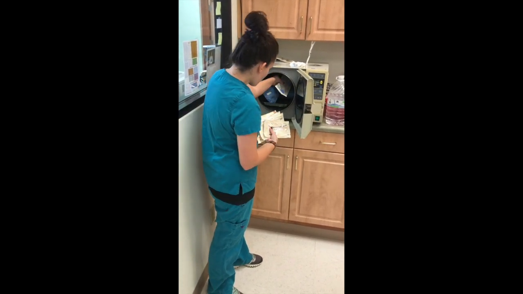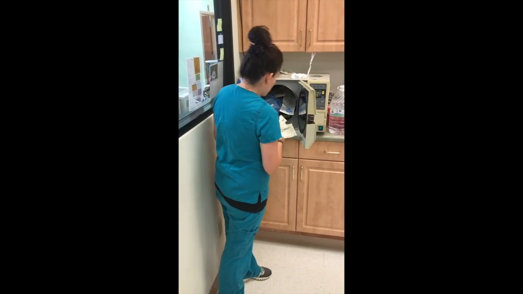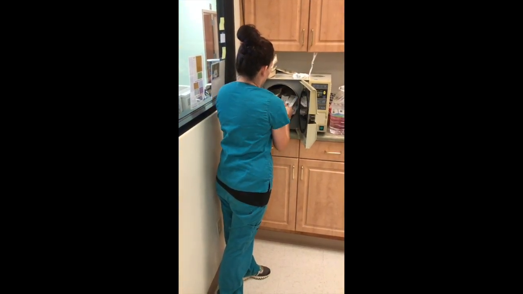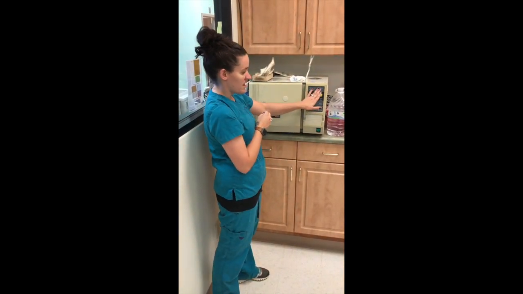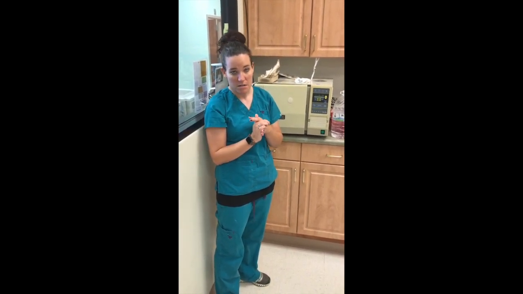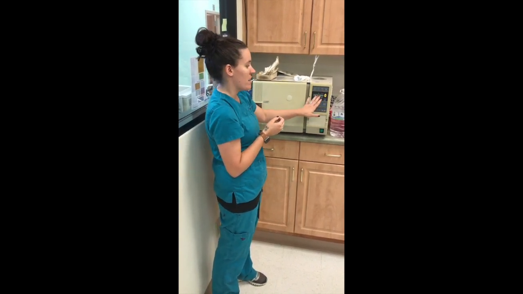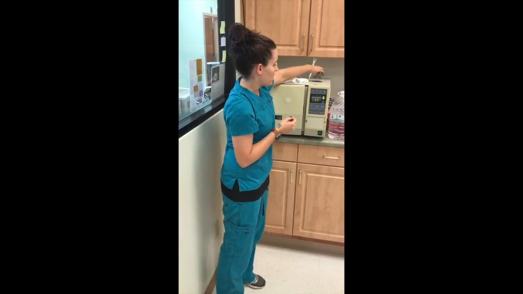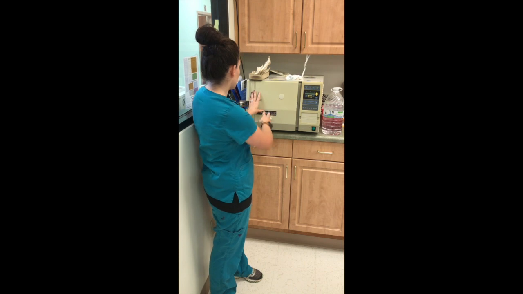And then after we have these all packed, we're going to set our machine and get it ready to run. This particular machine has auto settings that automatically select the correct temperature, time and pressure that need to be present for the different types of packs. So you choose what type of pack you have. This is going to be wrapped packs. And then we're going to check our water level, which is up here. If we need to add any, we're going to add distilled water. And then we're going to close our door.